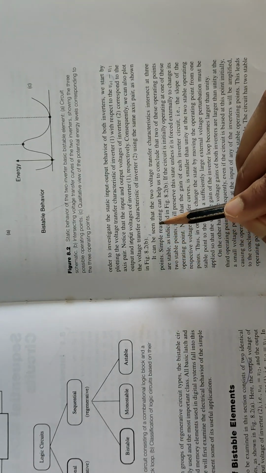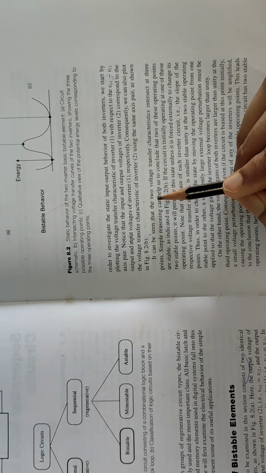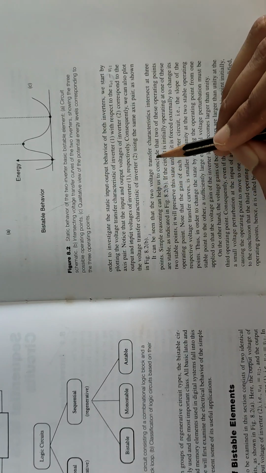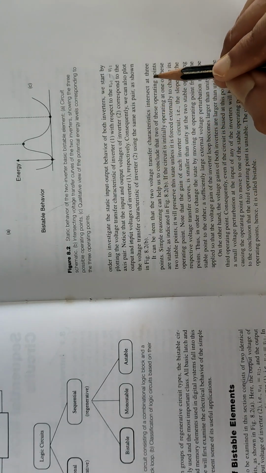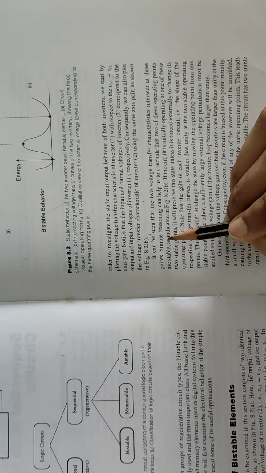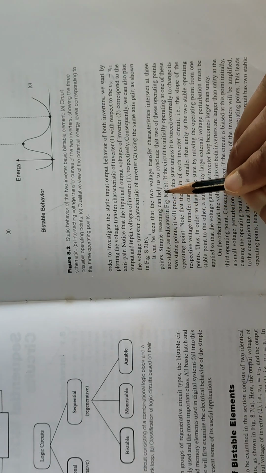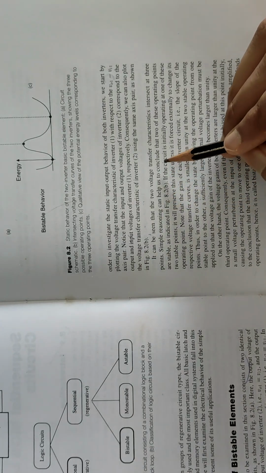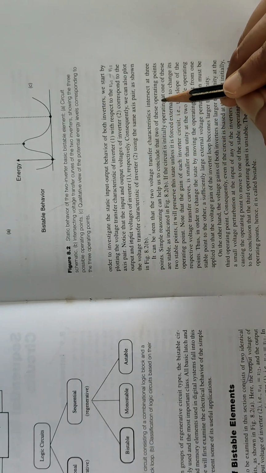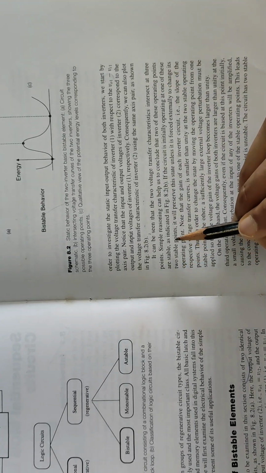It can be seen that the two voltage transfer characteristics intersect at 3 points. Simple reasoning can help us to conclude that two of these operating points are stable, as indicated in figure.